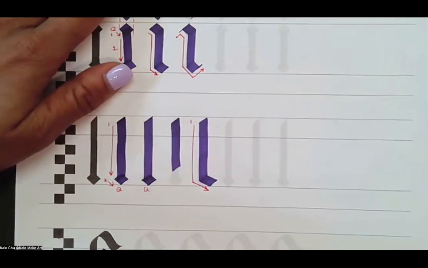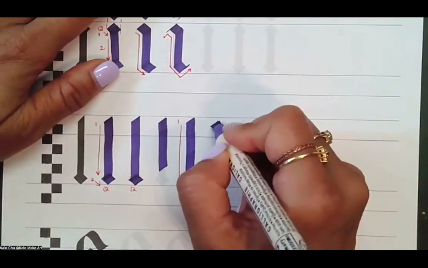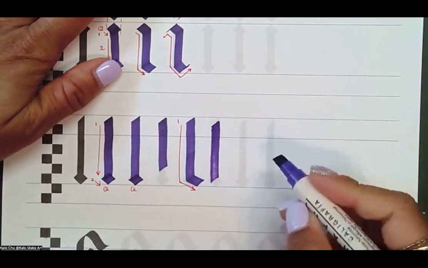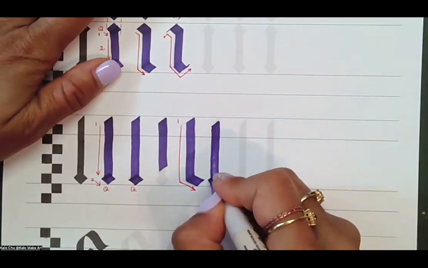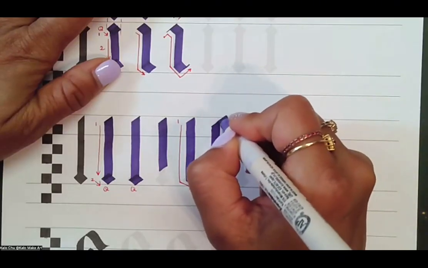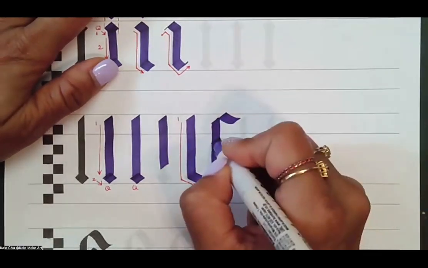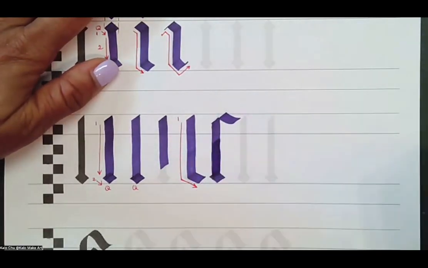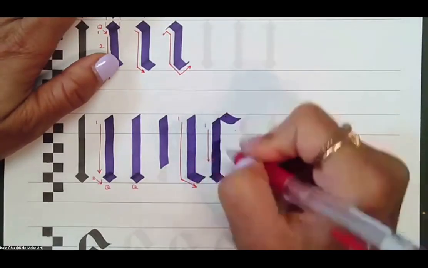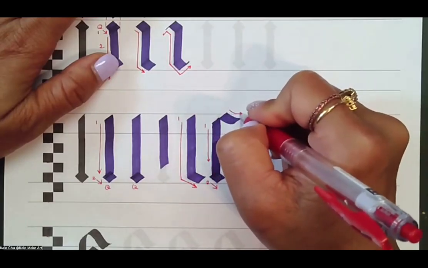Now, I've also seen in medieval manuscripts, you come down and then you have the quadrant and they add a flag, a soft curve. So it will be 1, 2, and a soft curve in a flag.